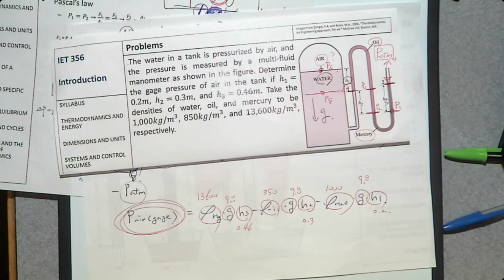Usually, think of the interface. So P2, P_atm, P2, P4, and P6. If you look at this P2, there's only one imaginary surface you can make, that is P1. You cannot make P3 because they are not in the same fluid. So you find an interface first.